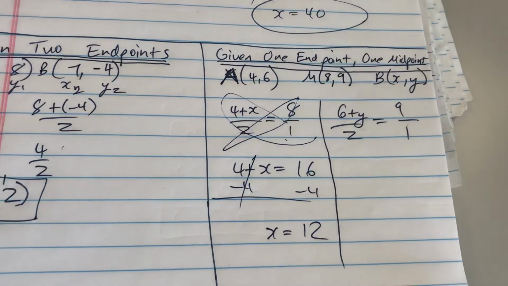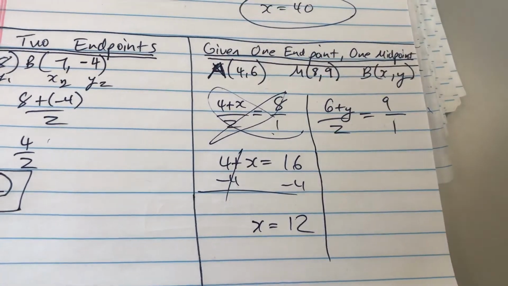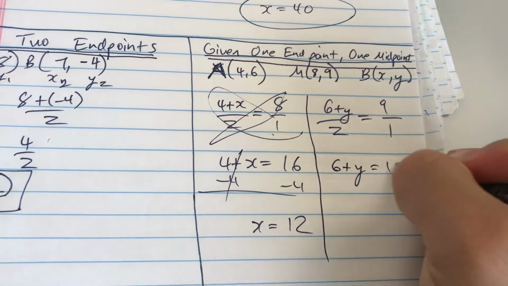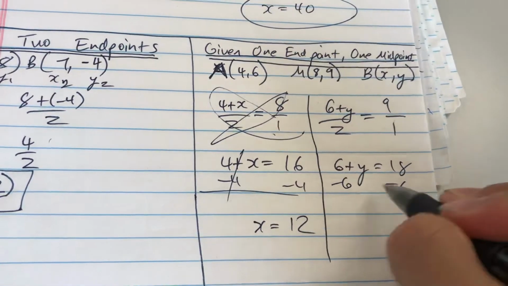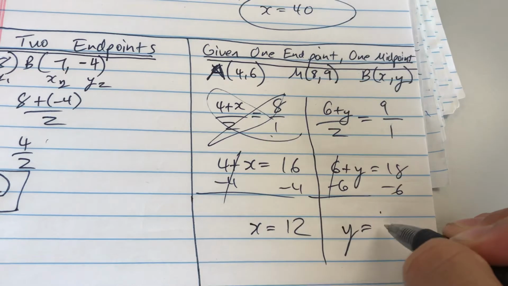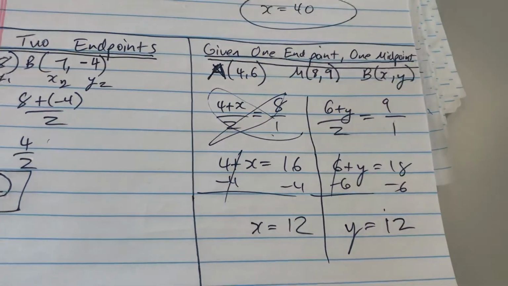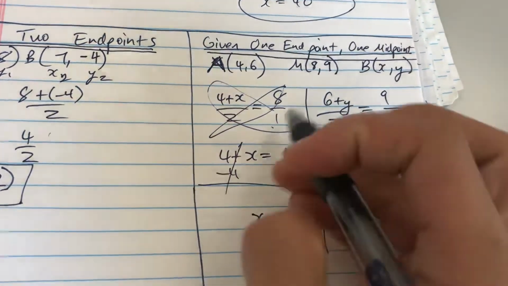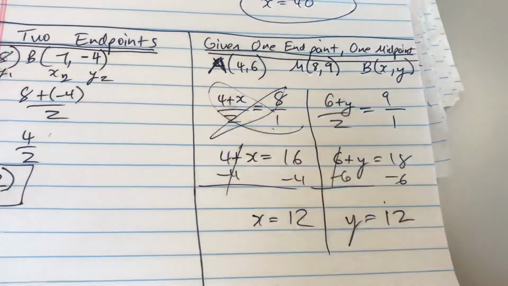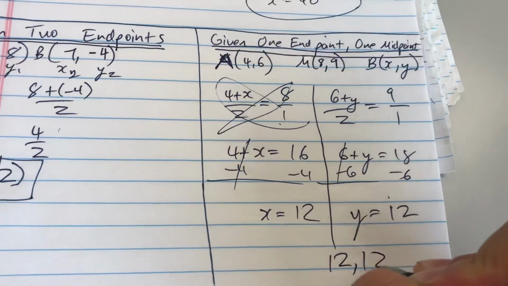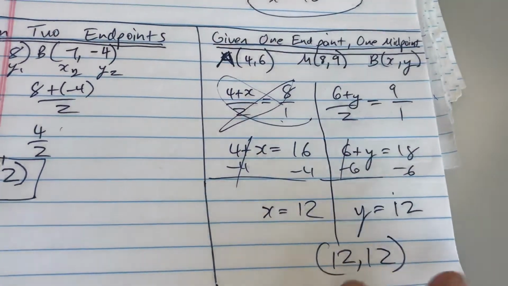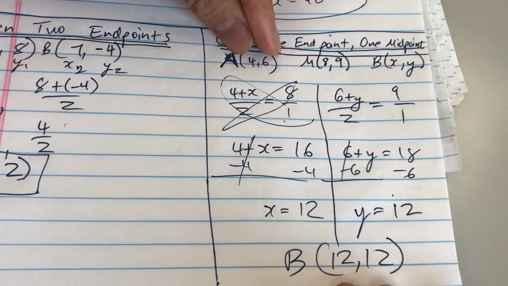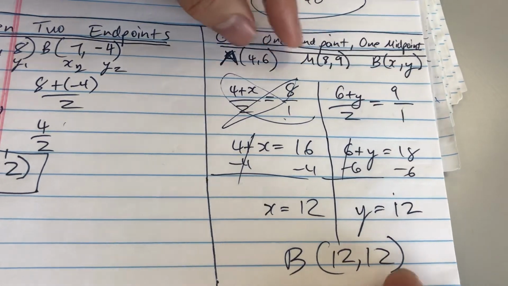So far, so good. And then over here, you are going to cross multiply. So this is going to be 6 plus y is equal to 18. And then you subtract 6 from here. And here you have y is equal to 12 as well. So guess what? The endpoint that makes the midpoint of 8 comma 9 between 4 comma 6 is going to be 12 comma 12. And that's it. This would be the endpoint B. If you do the midpoint formula and take the average, this is what you would get. You would get 8 comma 9.